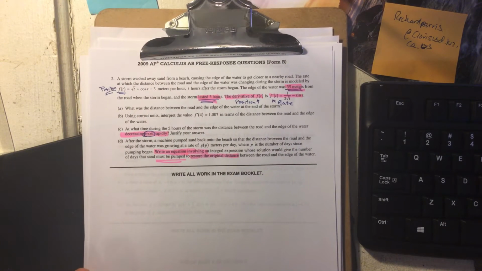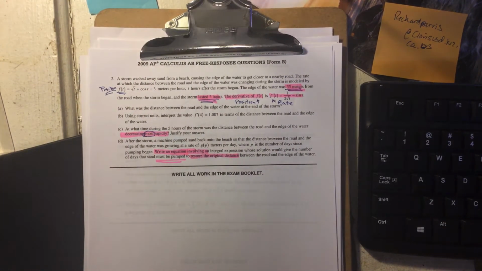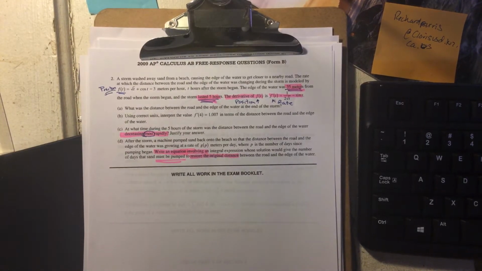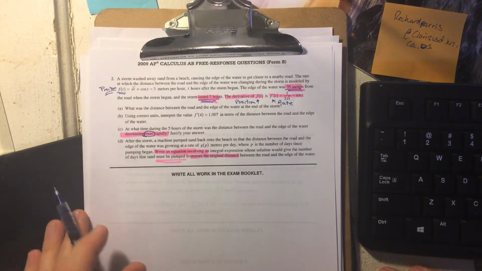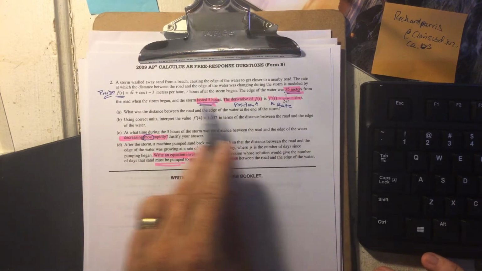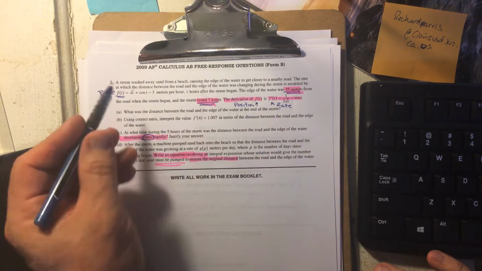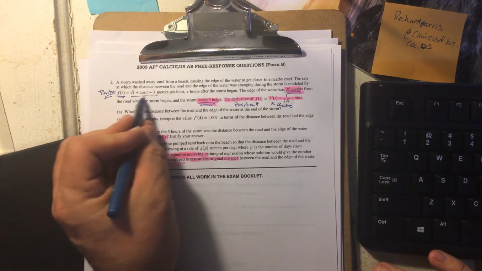All right, guys, here's number 2 for 2009. Trying to make sure it's focused in there. Okay, so let's look at this. They give us quite a bit of information here, okay? They give us a position statement right here.